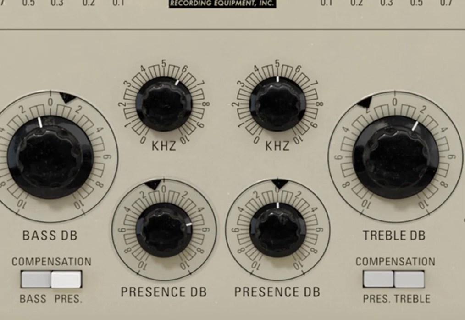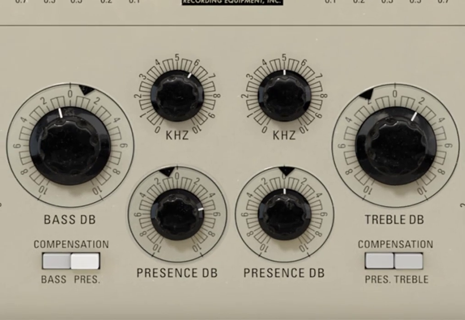The idea of emphasis equalization is to alter the frequencies that the saturator sees, or hears. Much like doing sidechain filtering on a compressor. The sound of the emphasis filters are thus more about how the saturation sounds, rather than how the filters in themselves sound.